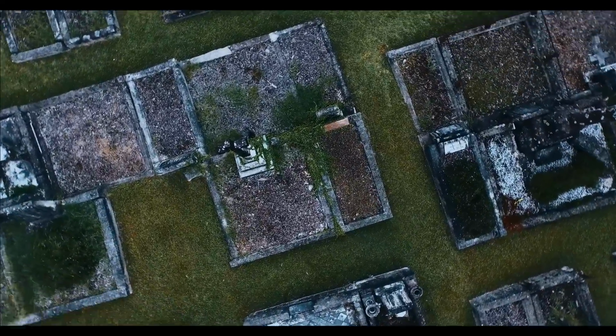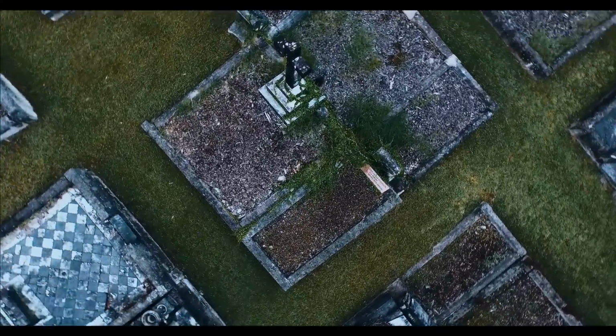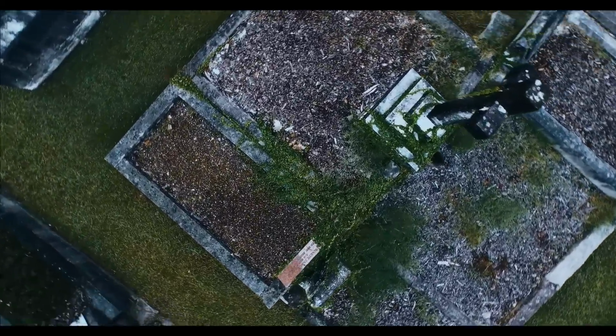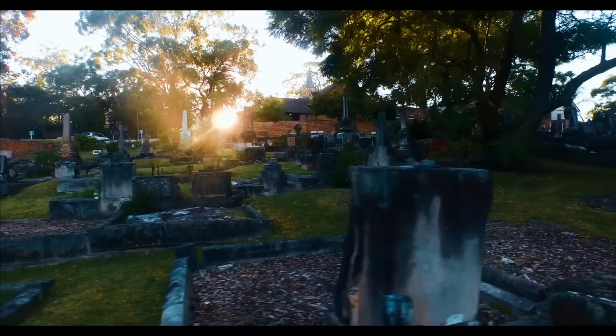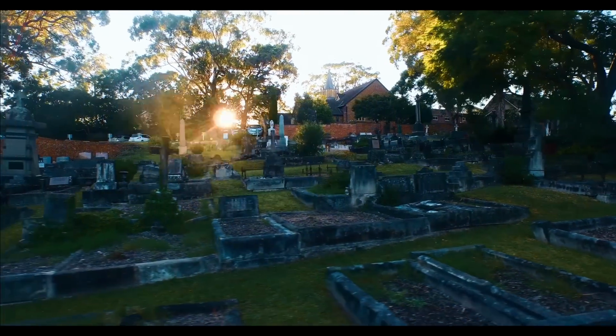So really, know your settings, experiment, try and predict what's going to happen in these different environments. And as soon as you start doing that, you'll come back with footage that you're really happy with, and you can avoid those troublemaking shots.